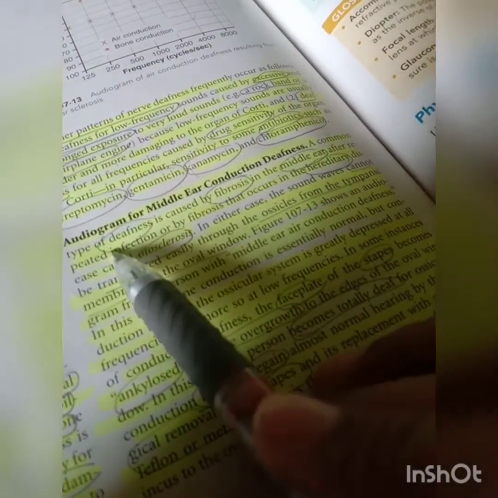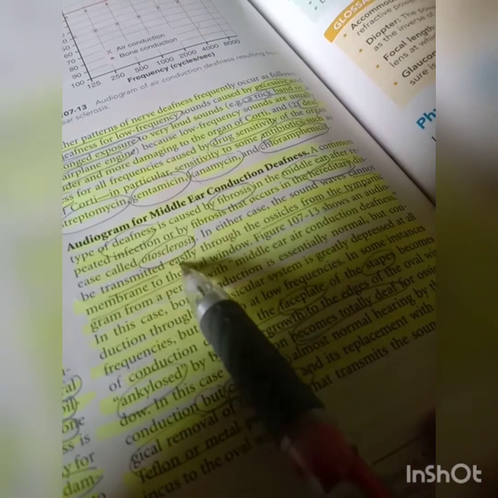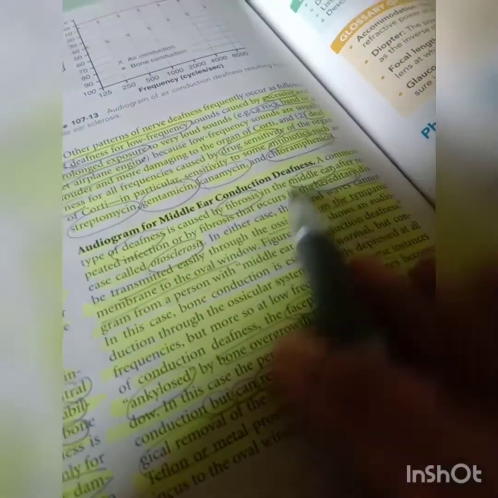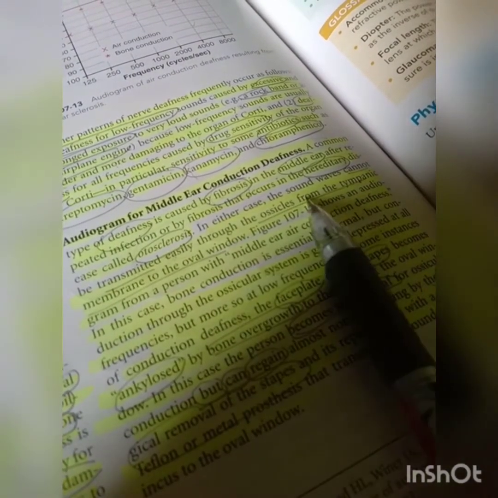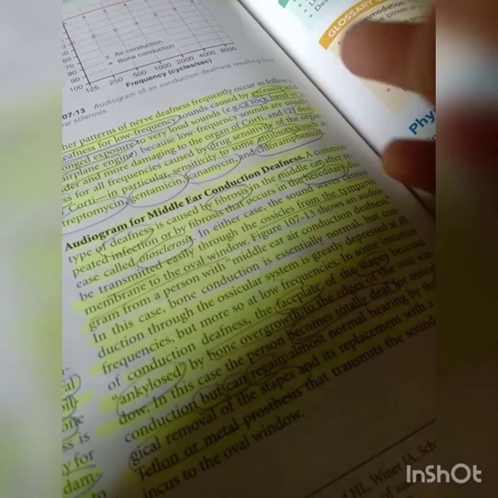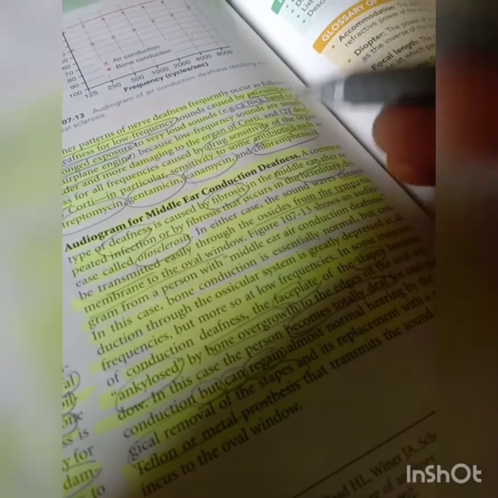And next, coming to the audiogram of middle ear conduction deafness. This is mainly deafness because of fibrosis in the ear. If the fibrosis is hereditary, it is called otosclerosis. Normal fibrosis may also cause deafness, mainly in the middle ear. The main problem in this fibrosis is that the sound waves are not able to transmit along the ossicles, from the tympanic membrane to the oval window. So the sound will not reach the oval window and will not vibrate the basilar membrane, leading to deafness.